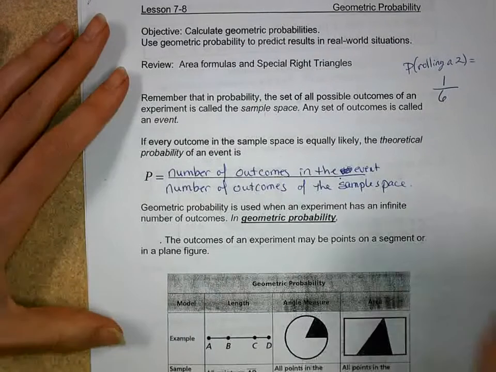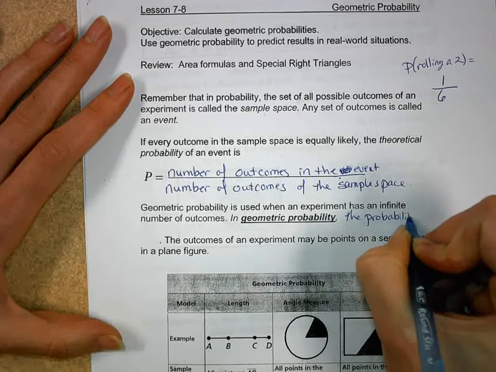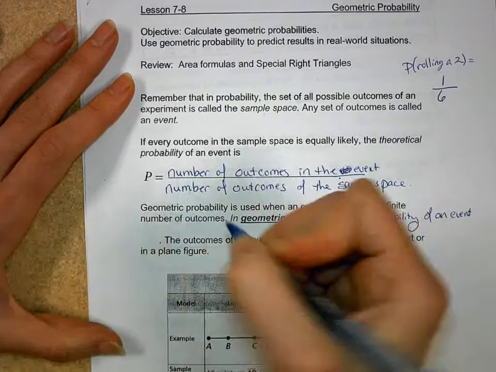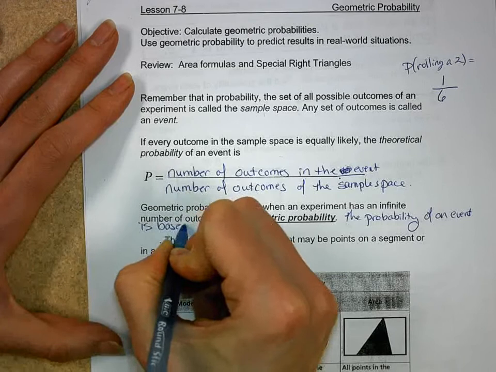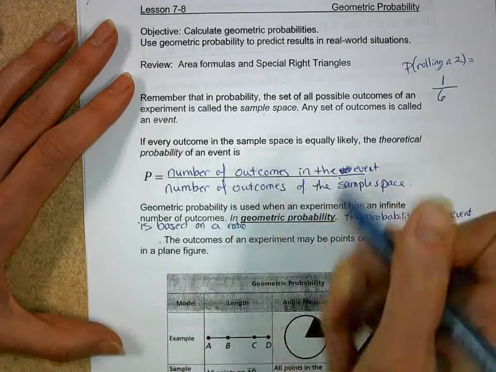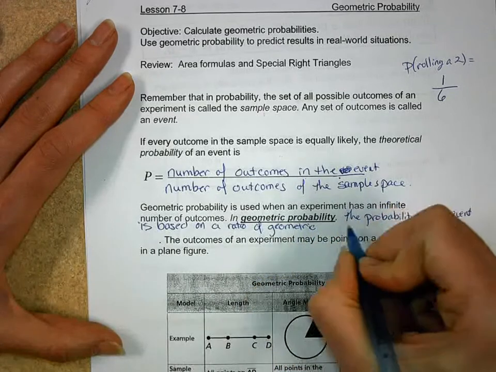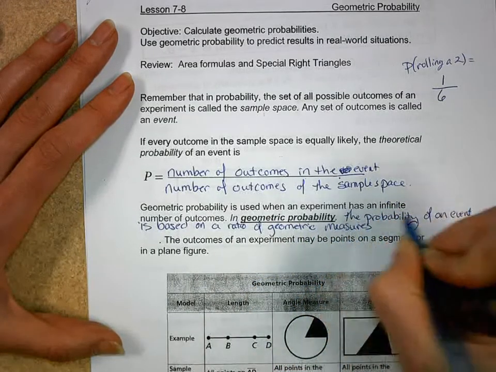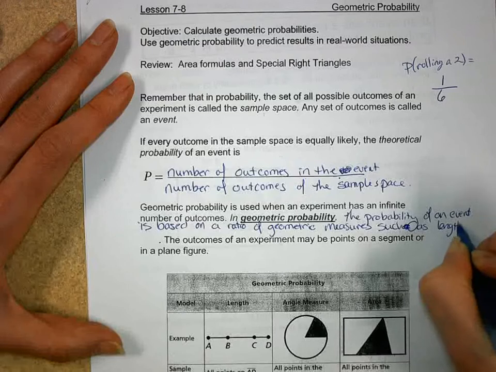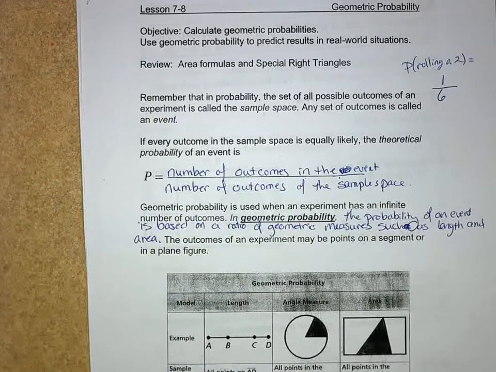Well, in geometric probability, the probability of an event is based on a ratio of geometric measures, such as length and area, or we'll also find out degrees, like around a circle. So we'll be able to do those.